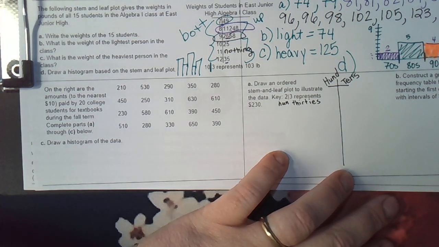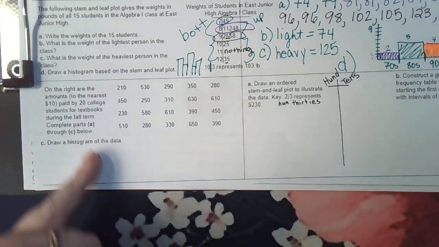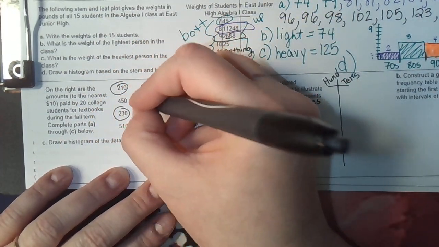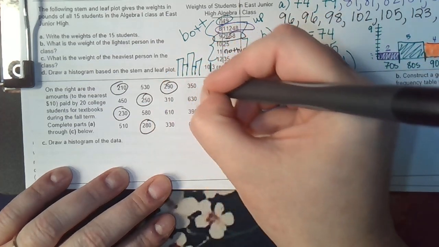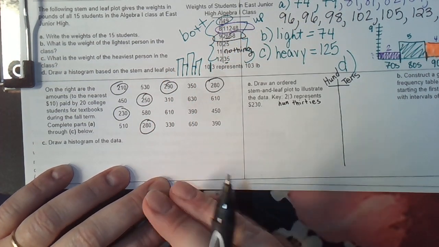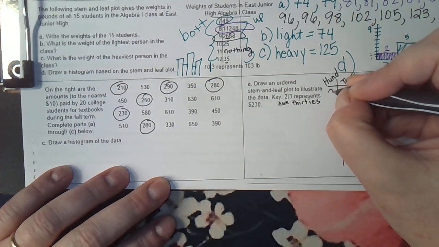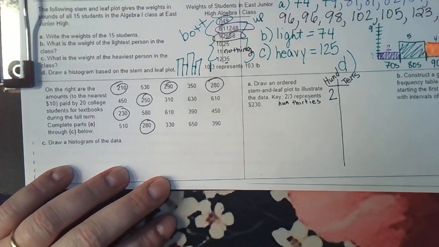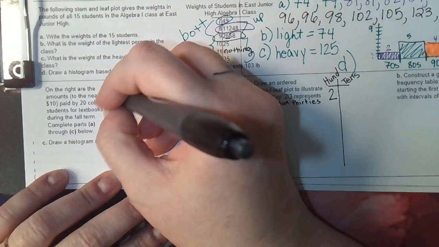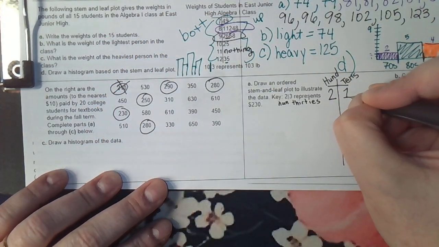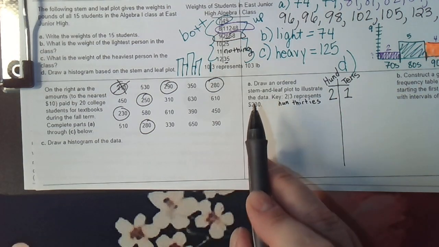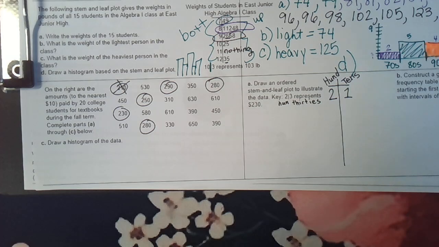Okay, so let's see, what's my lowest hundred? It looks like my lowest hundreds are these 200s. Okay, so now we're going to write their tens in order. So let me definitely put a 2 for 200. Then what's the smallest 200? Oh, it's a 210? Okay, so we're just going to write a 1 because here it tells us that 3 represents 30, as in you don't have to write the 0.